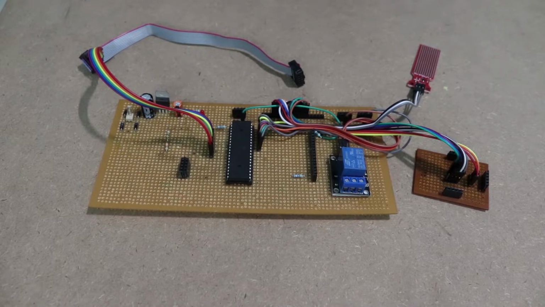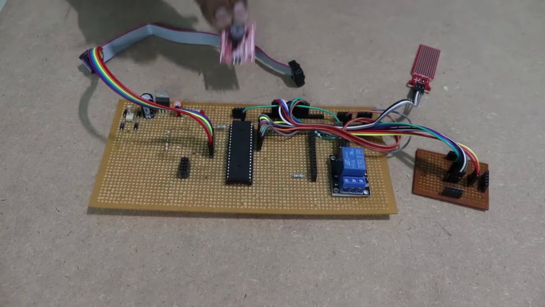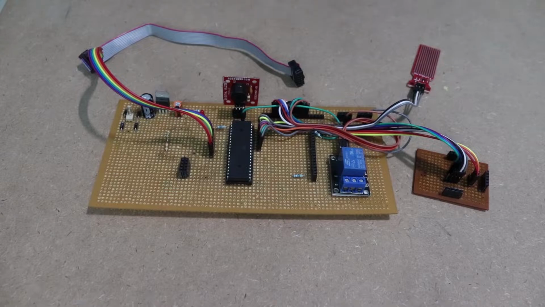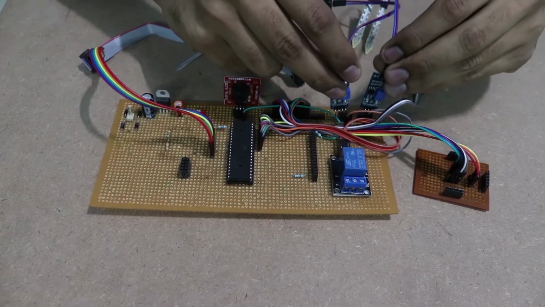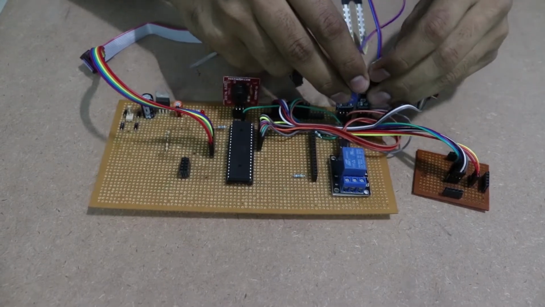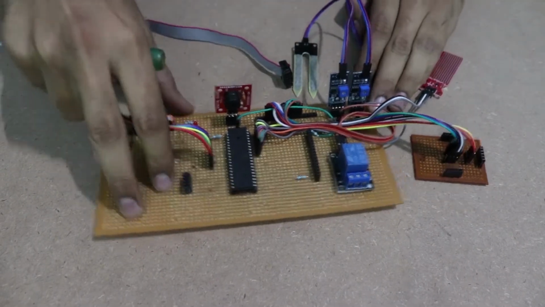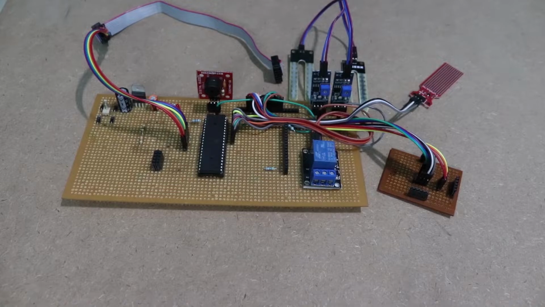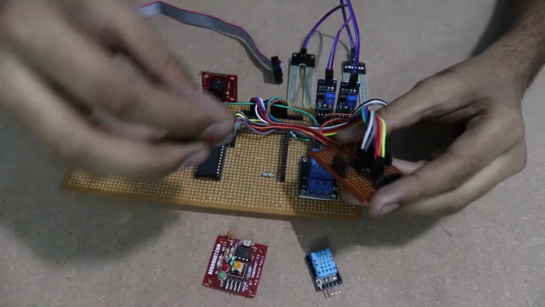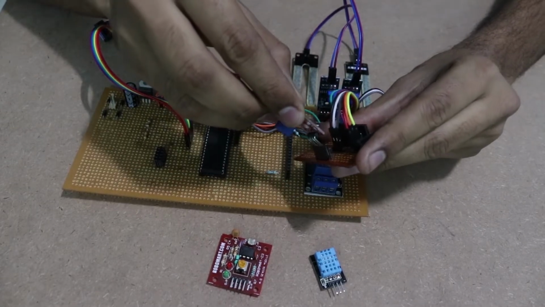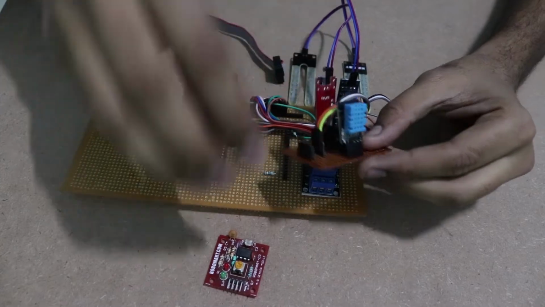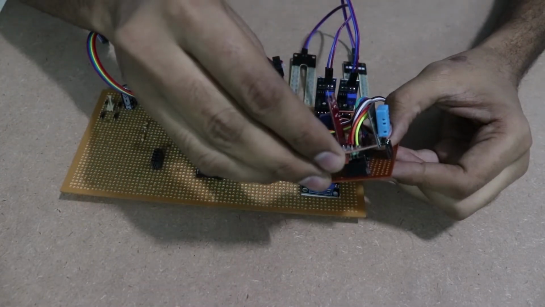Let's install the other components. A digital buzzer. There are two in-soil humidity sensors. A separate PCB for the temperature sensor, atmosphere humidity sensor, and LDR sensor.